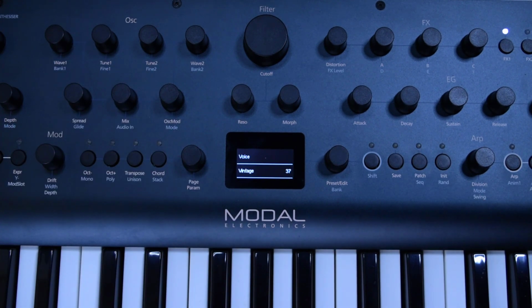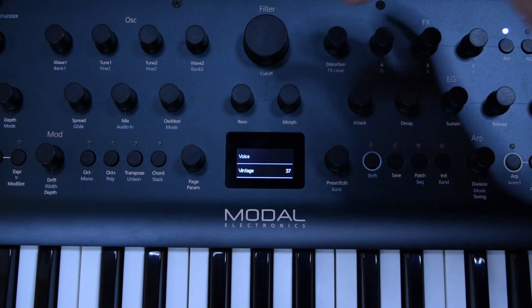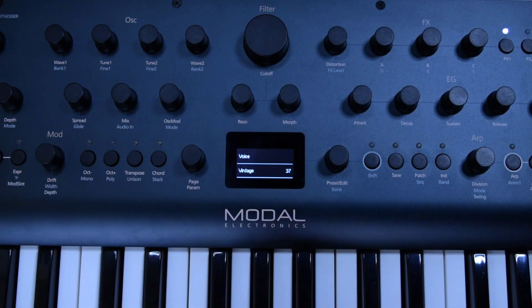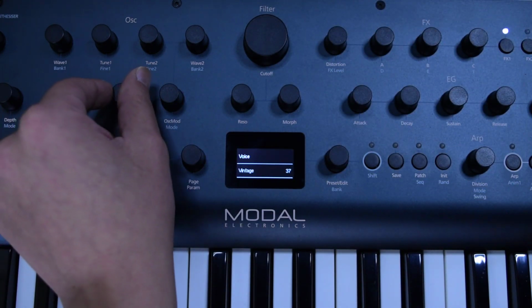The drift pretty much just adds inconsistency in terms of the tuning and the phasing. On the Cobalt, it's a little bit more aggressive. On the Argon, the drift is a little bit softer. But with the Vintage, when we go up in the values, everything is going to be inconsistent, like the filters, the envelopes, and everything. And we can really notice this when we go up on the Vintage.